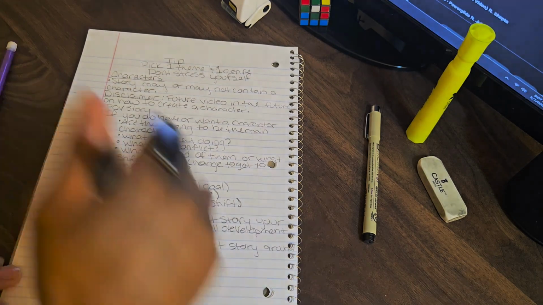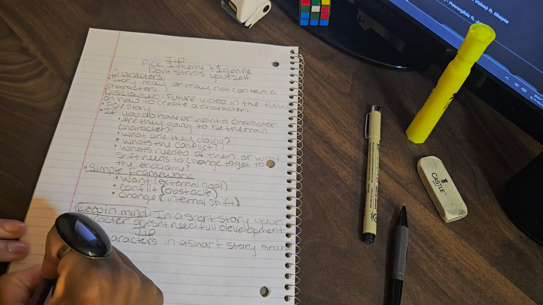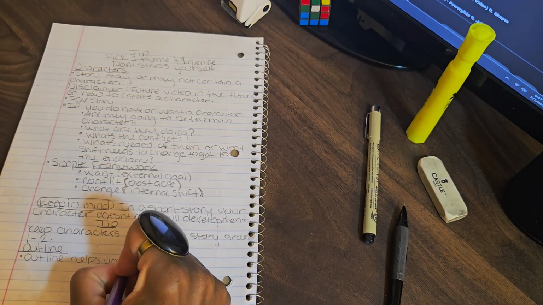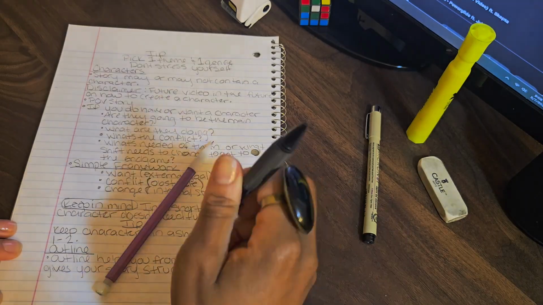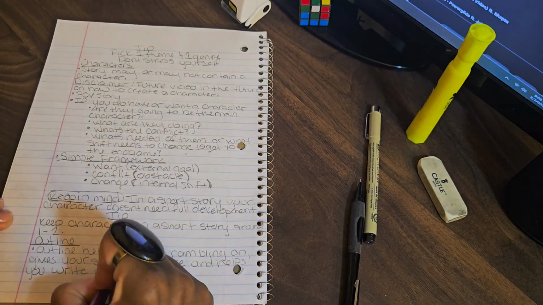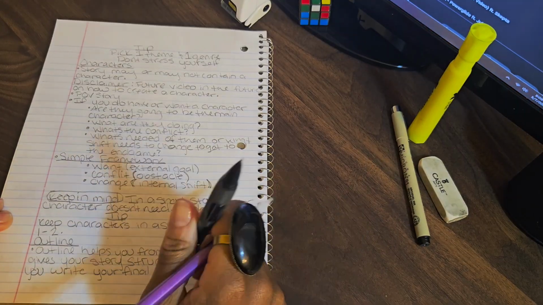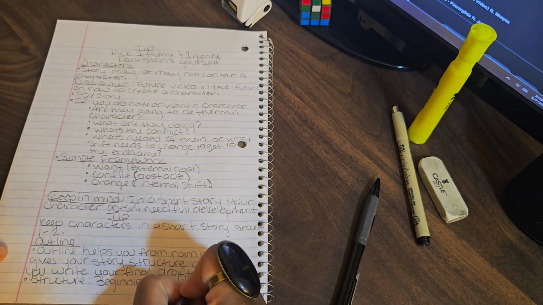Okay, so this is where our story really starts to shape up with the outline. The goal of an outline is to help prevent you from rambling. It gives your story an overall structure and it helps you write your draft. So in our example, we're going to use a very simple, basic structure of an outline, which is going to be a beginning, a middle, and an end.